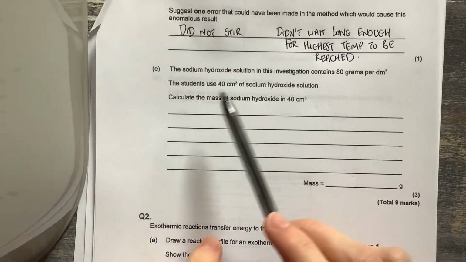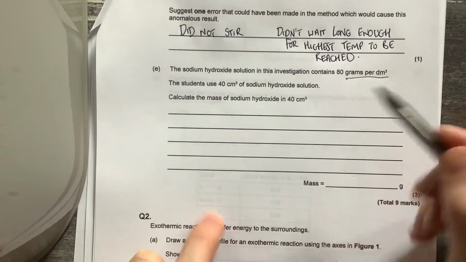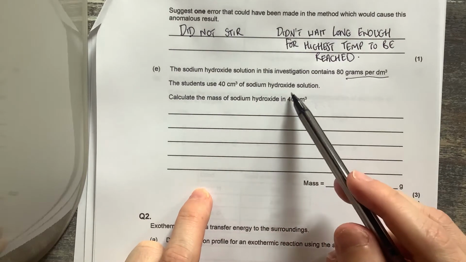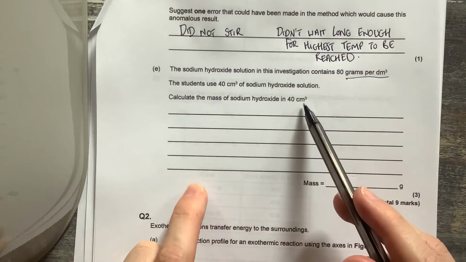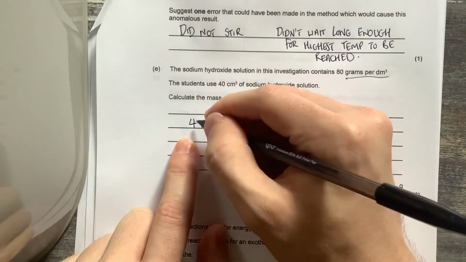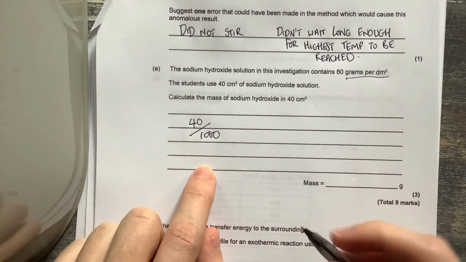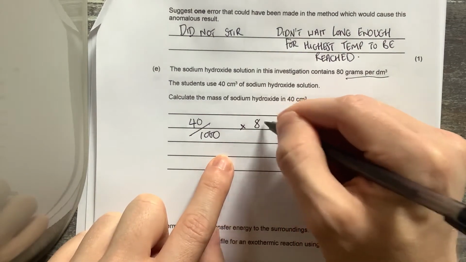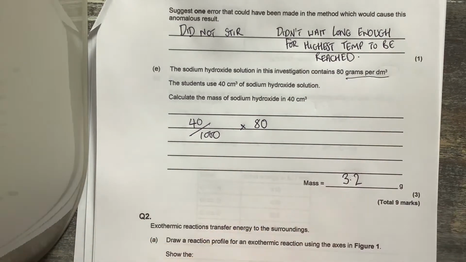Next one, the sodium hydroxide solution in this investigation contains 80 grams per decimetre cubed. That's important. The students used 40 centimetres cubed of sodium hydroxide solution. Calculate the mass of sodium hydroxide in 40 centimetres cubed. Firstly, they've given you in decimetres cubed, so you're going to have to divide 40 by 1,000 to change the centimetre cubed into decimetre cubed. And then what we're going to need to do is times it by 80. And the answer is 3.2 grams.